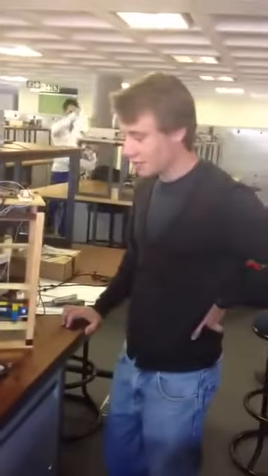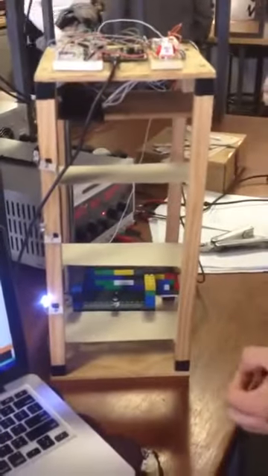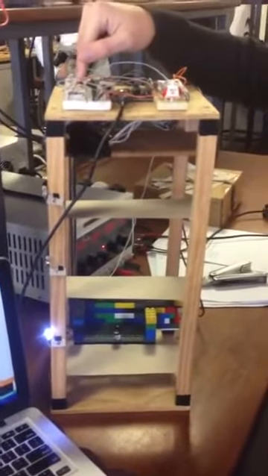Okay, cool. Hi, this is the elevator. This is powered from my Macintosh, as you can see. I was in charge of the coding. The algorithm works basically by completing.